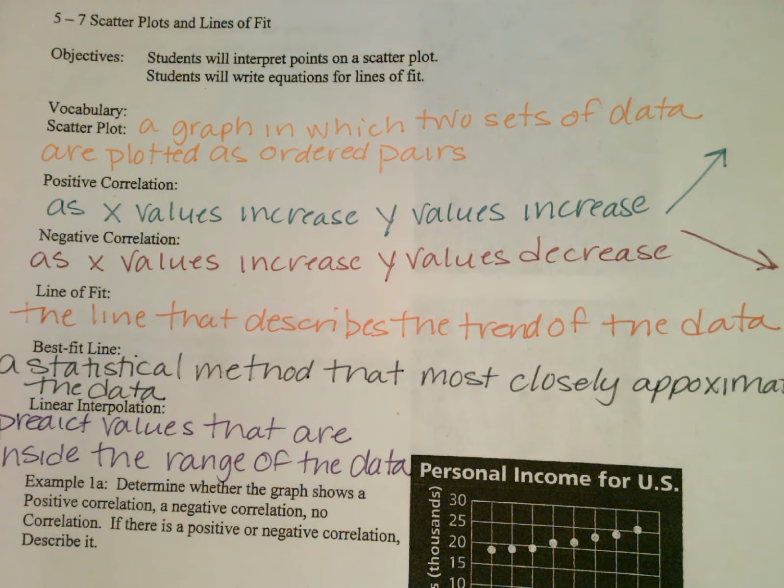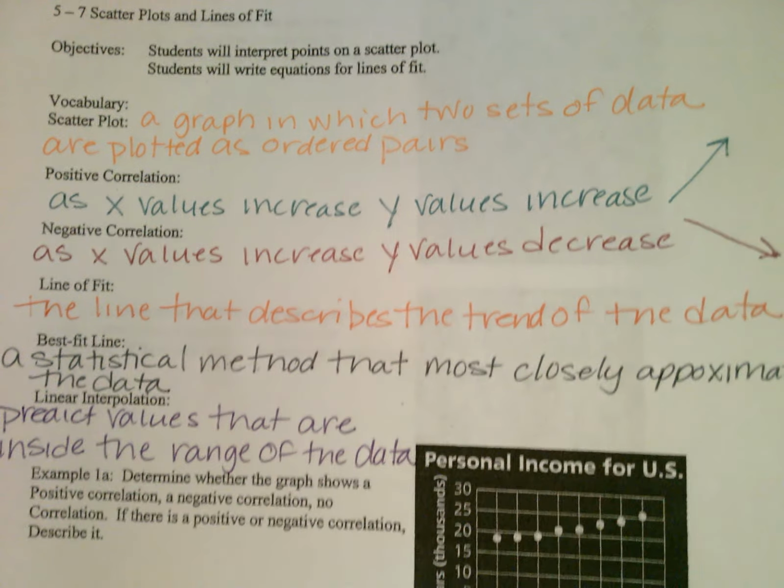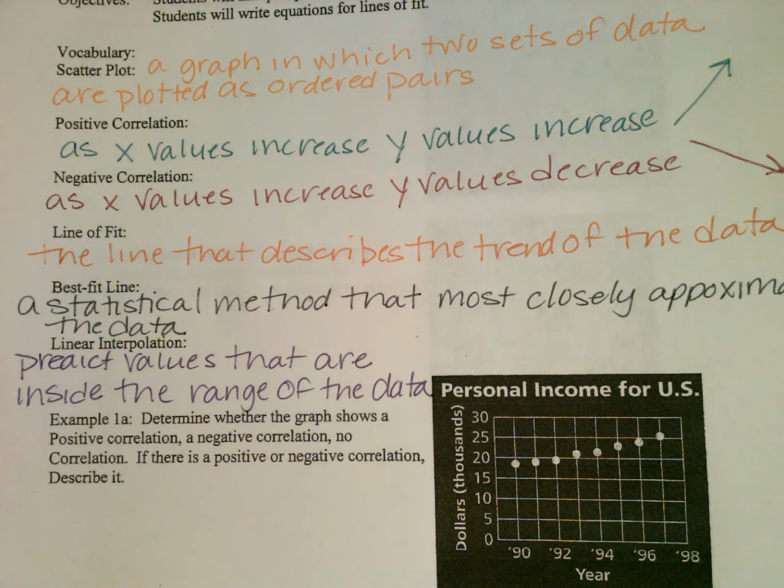Line of fit, the line that describes the trend of data, making predictions. We use that line. Best fit line, a statistical method that most closely approximates the data. We'll do that in a moment. Predict values that are inside the range of data.